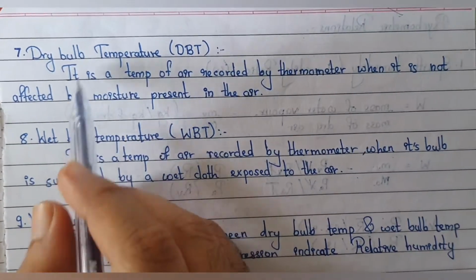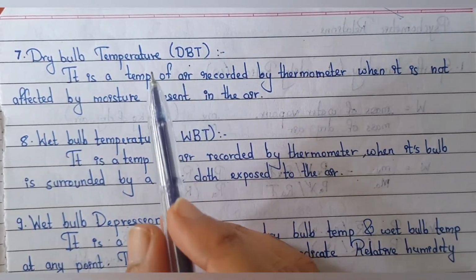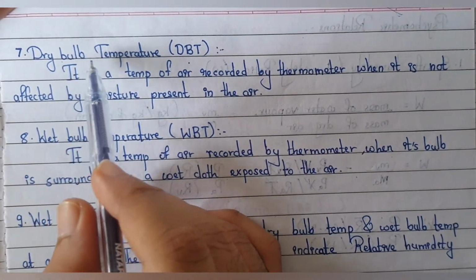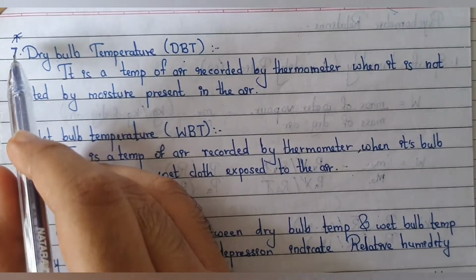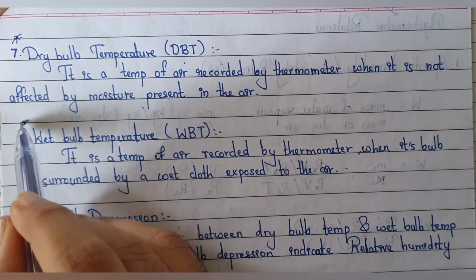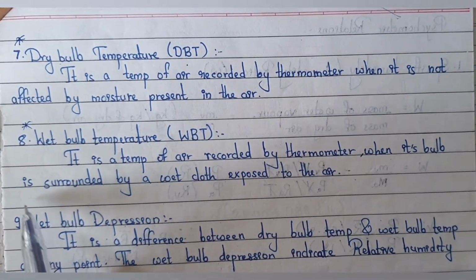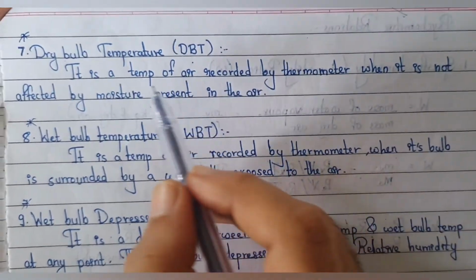Now we are starting with dry bulb temperature, also denoted as DBT. This dry bulb temperature is a very important point. You should star mark it. It comes in the exams: dry bulb temperature, wet bulb temperature, and wet bulb depression. These are important points.